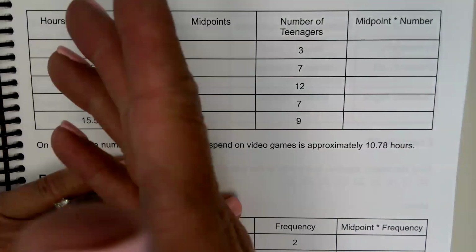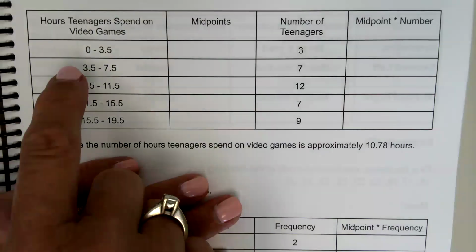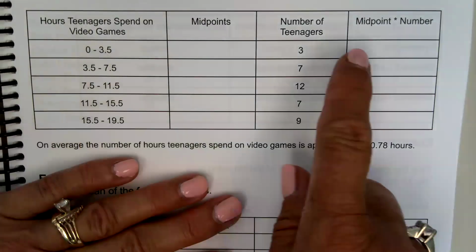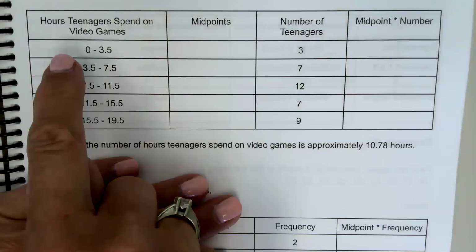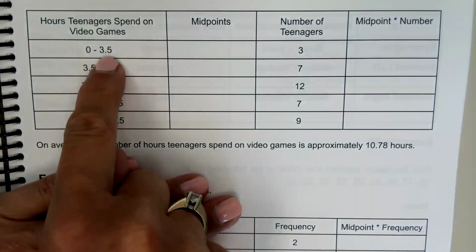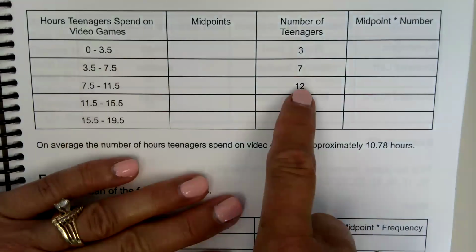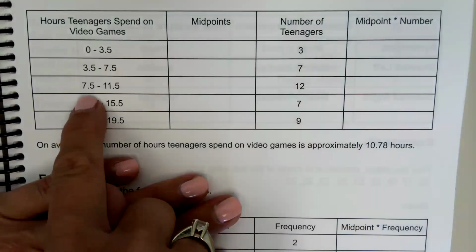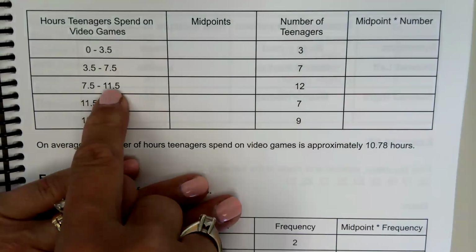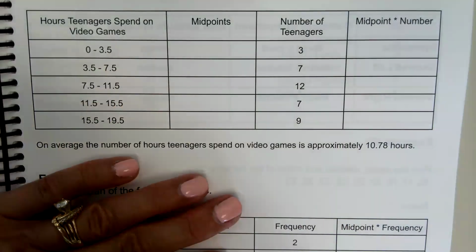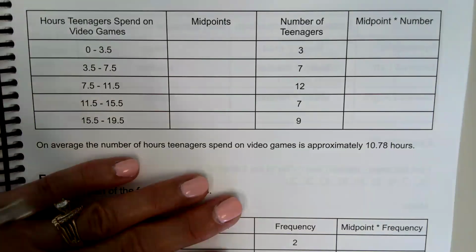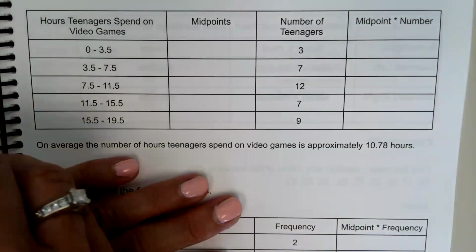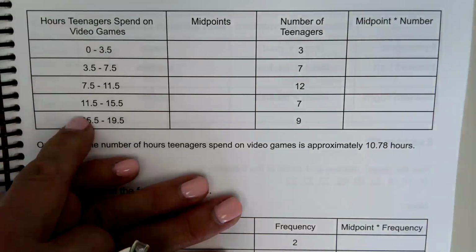So this question is how many hours teenagers spend on video games. At this point, we don't know the raw data. We only know that there were 3 teenagers that spent between 0 and 3.5 hours on video games. There were 12 teenagers that spent between 7.5 and 11.5 hours. If I want to find the mean of this data and I don't have the raw data, I have to have a number to represent each of these groups, because it's numerical.